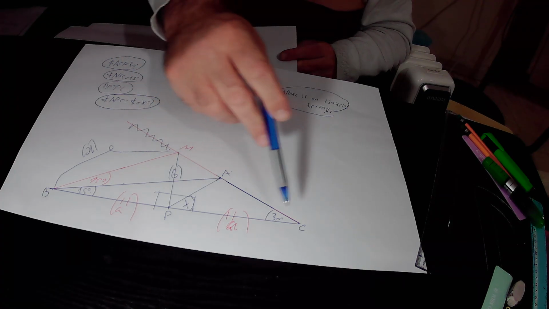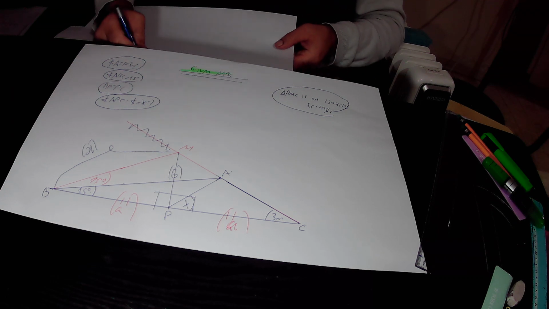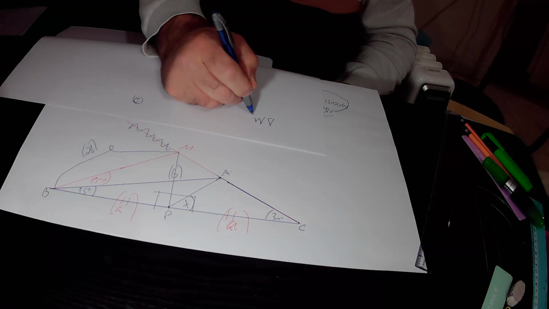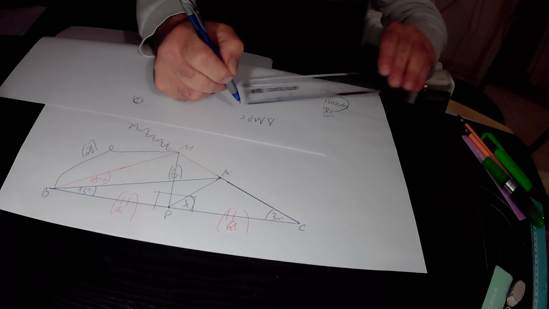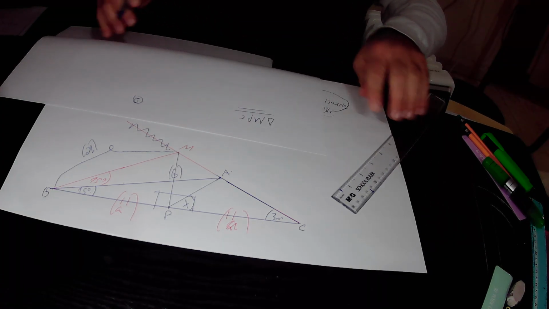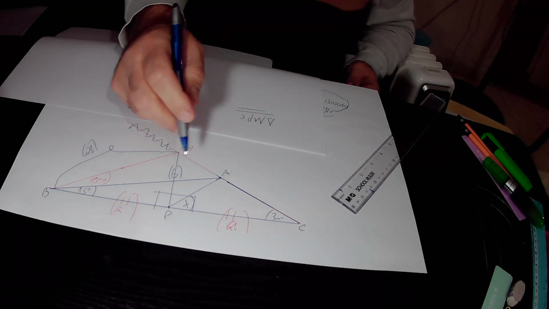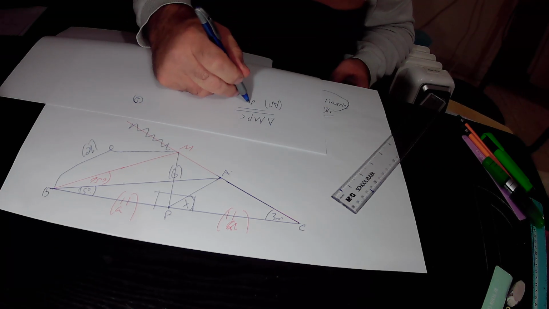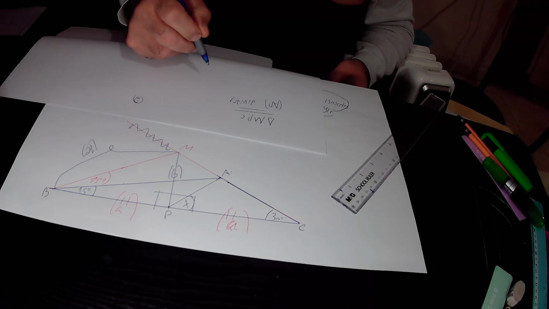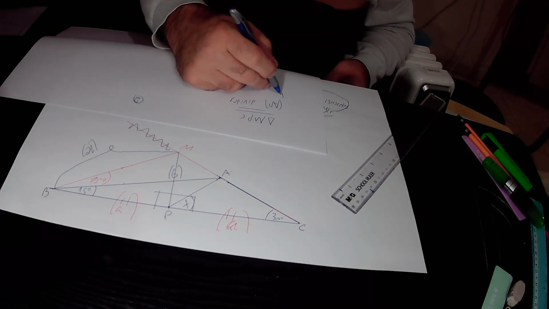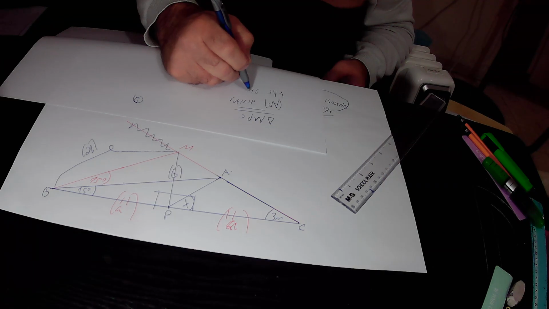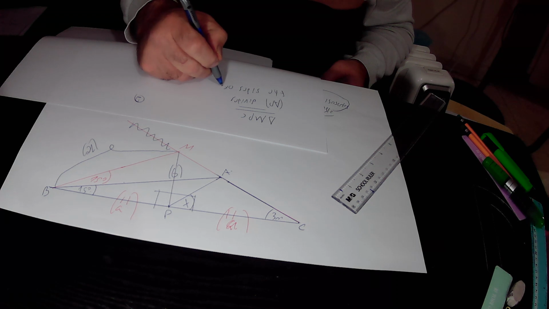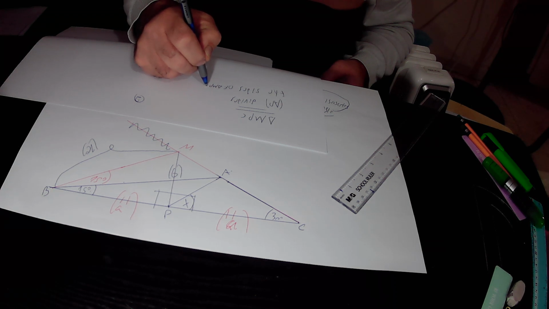So in this right triangle MPC, we have line segment AP divides the sides of this right triangle MPC proportionally.